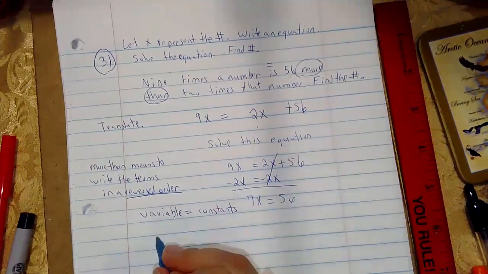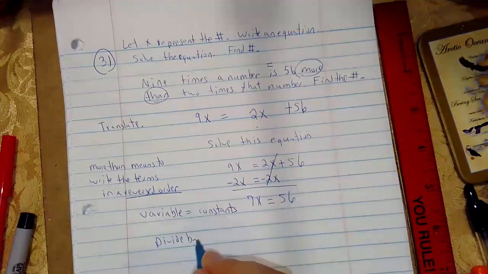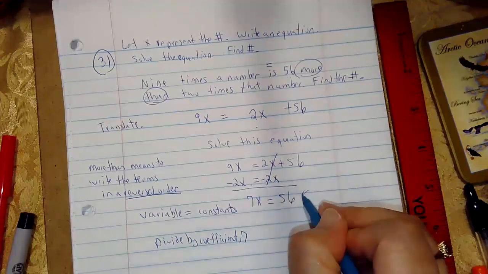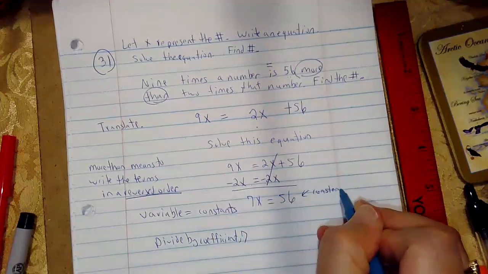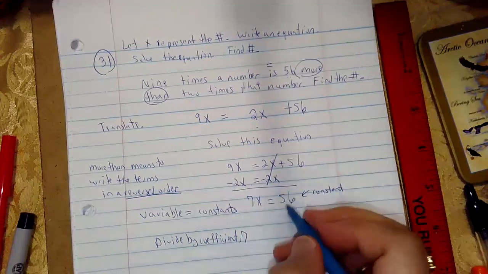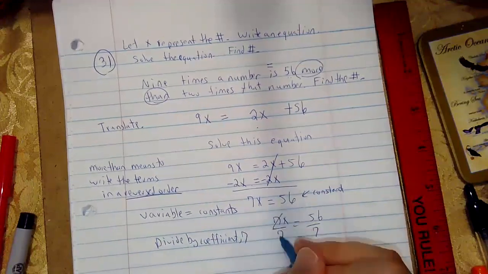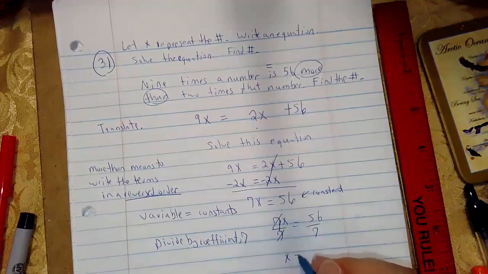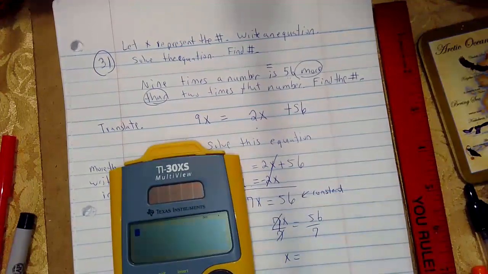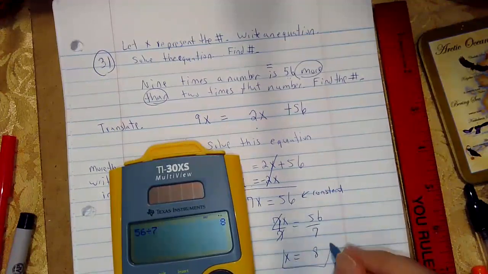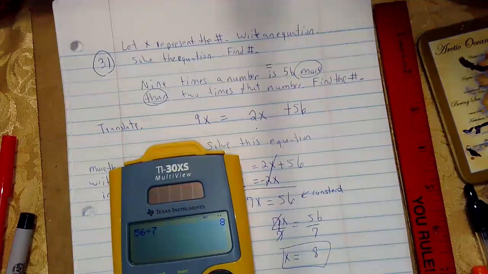And then I'm going to divide by the coefficient, which is 7. Because 56 is called a constant and 7 is called a coefficient. So I'm going to divide both sides by 7. And this will divide out. 7 goes into 7 one time. And then you can double check on your calculator, but 56 divided by 7, you see, is 8. Okay, so we have x equals 8 for that. Okey-doke. All right.